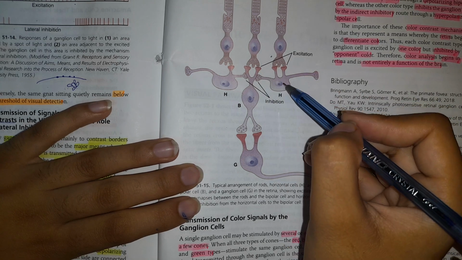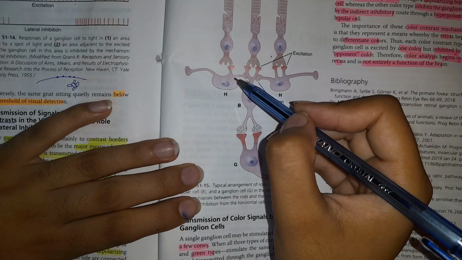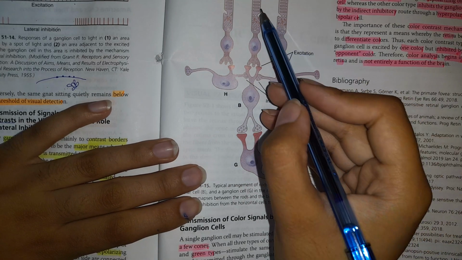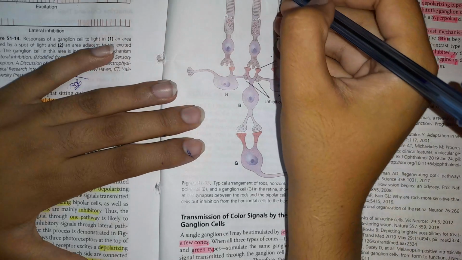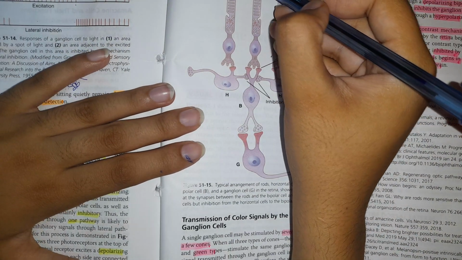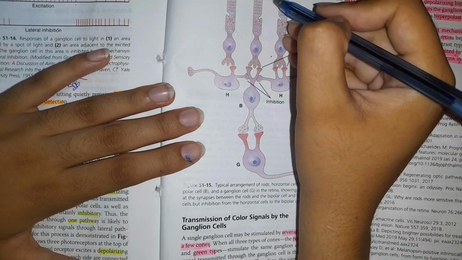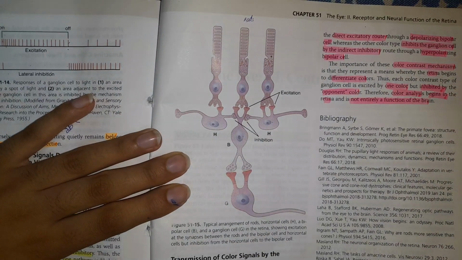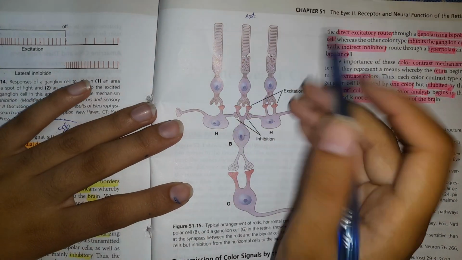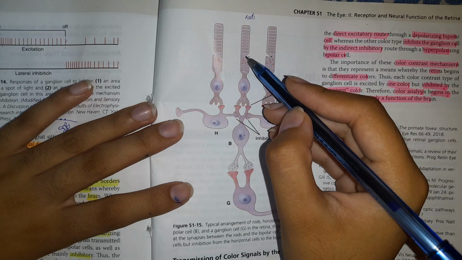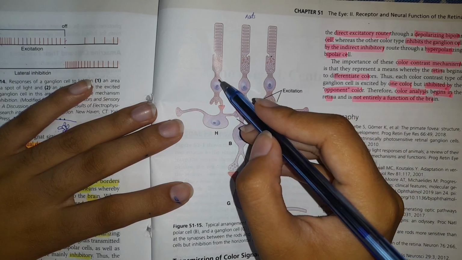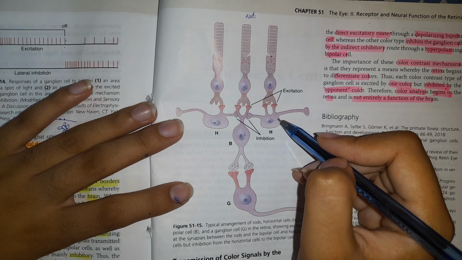Now we also have these horizontal cells which are mainly present in the outer plexiform layer. Now when all the rod cells are activated, what will happen is that due to their activation, this rod cell, the central one, is going to excite the bipolar cell, but the lateral two ones are going to excite the horizontal cells.